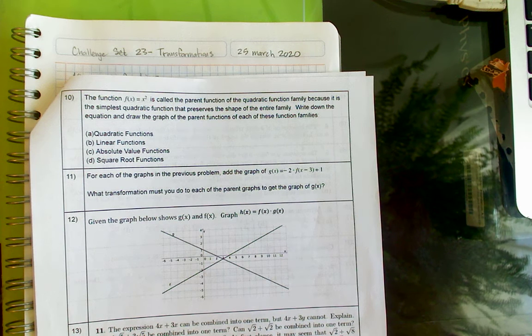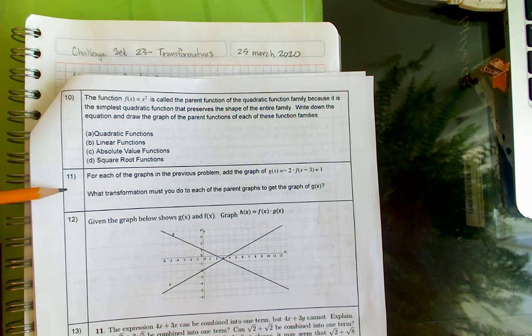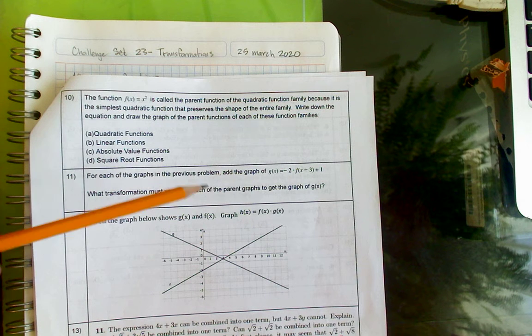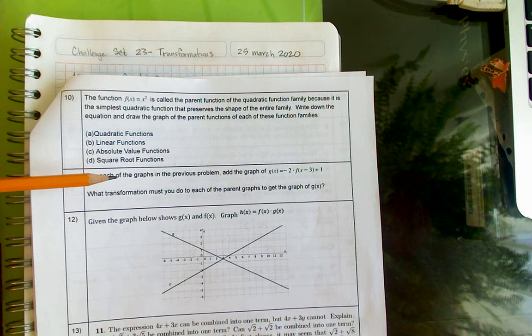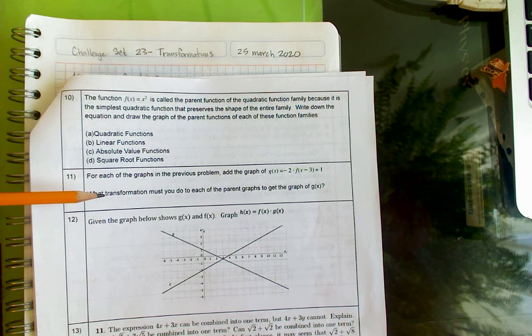In challenge set 23 about transformations, you were asked to post your solution to question 11. Question 11 says that for each of the graphs in the previous problem, add the graph of g of x, which is a transformation of each of these four functions. It says that we're going to add the graph g of x equal to negative 2 times f of x minus 3 plus 1. And then it asks us, what transformation must you do to each of the parent graphs to get the graph of g of x?